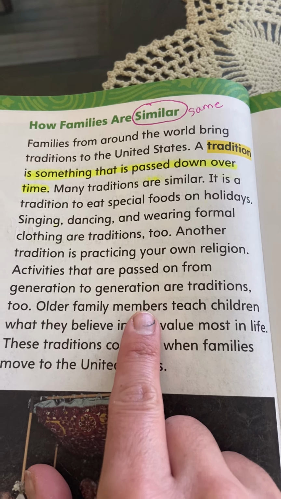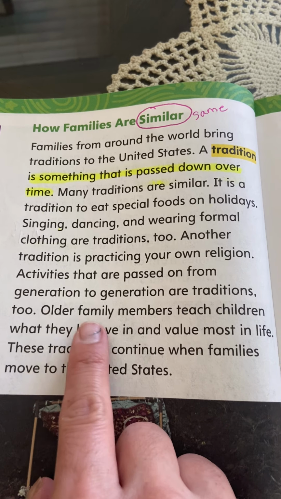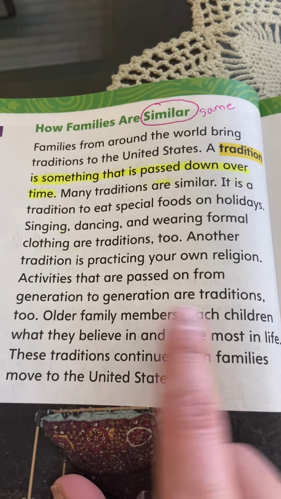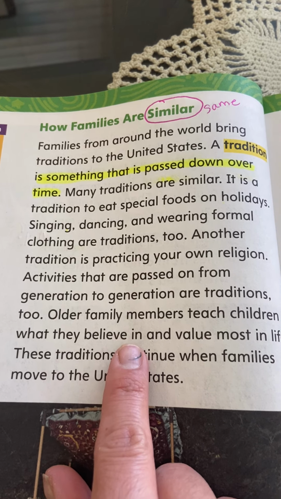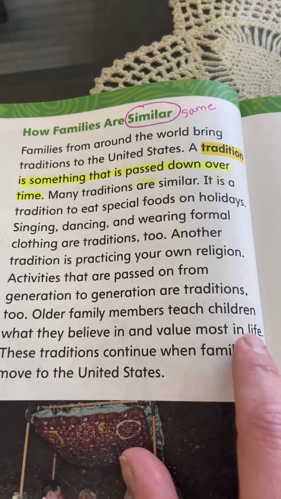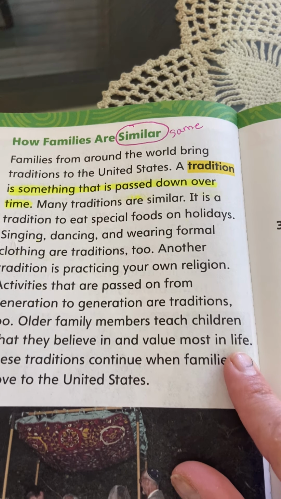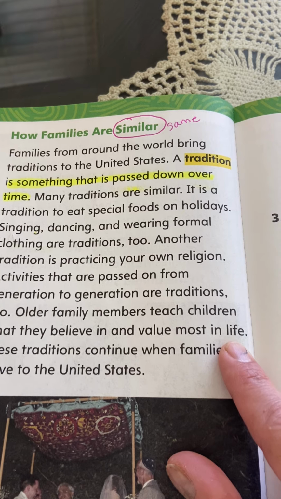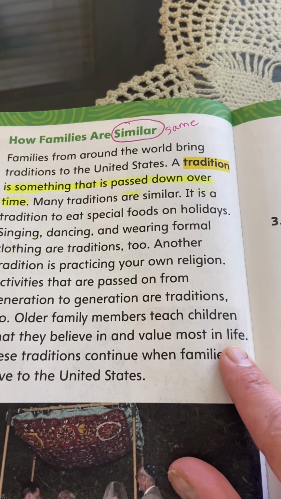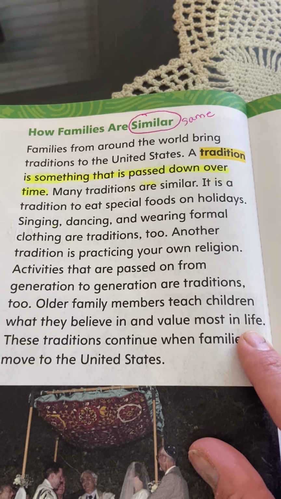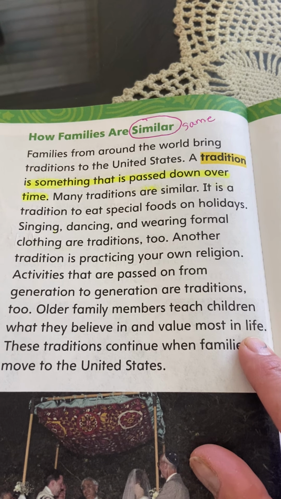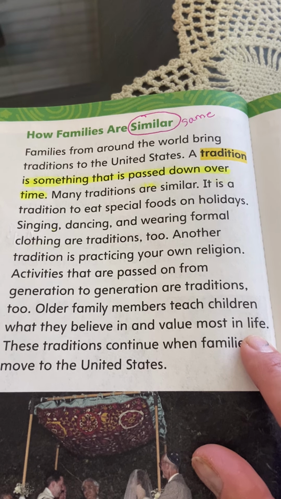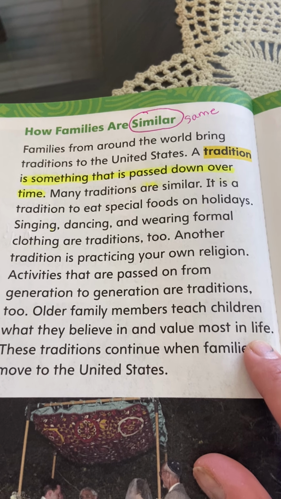Older family members, boys and girls, like your grandparents, they teach children what they believe in and value most in life. They teach you values that your family has. Okay? They teach you right from wrong. They teach you how to work hard. They teach you how to have a good work ethic. That stuff comes from your older family members, maybe even your parents. And that, boys and girls, those are traditions.